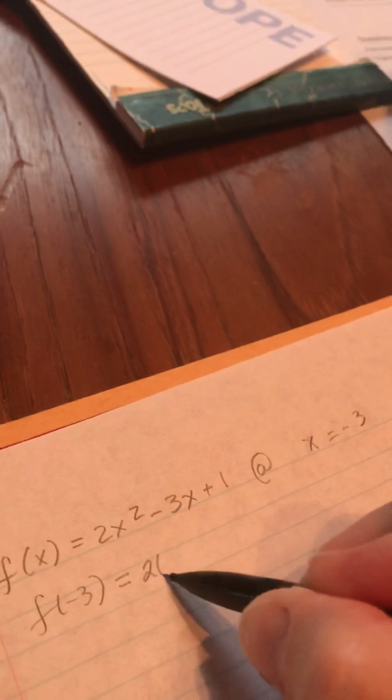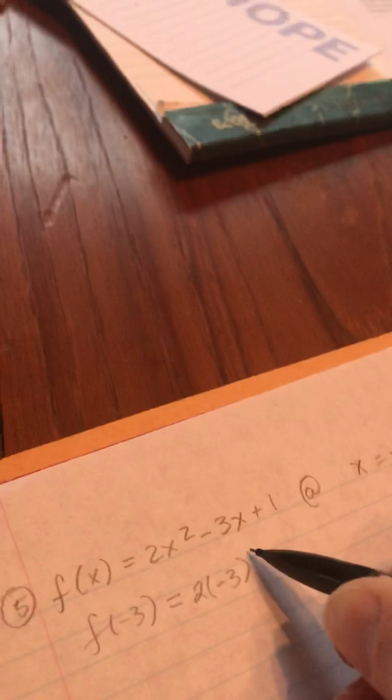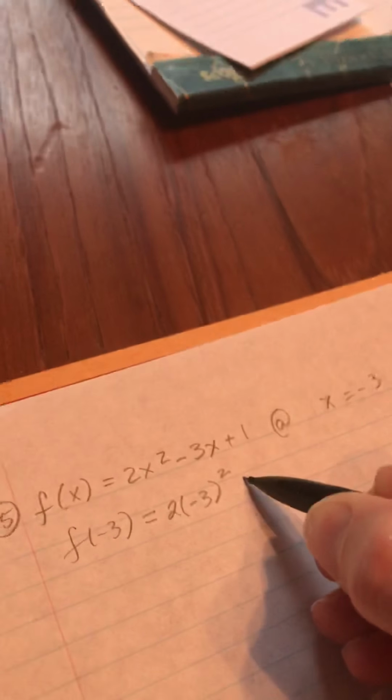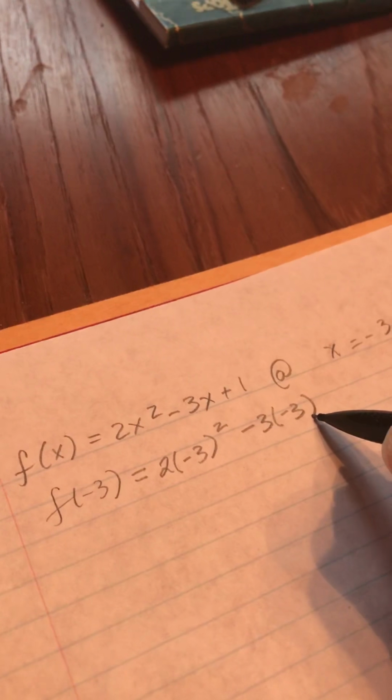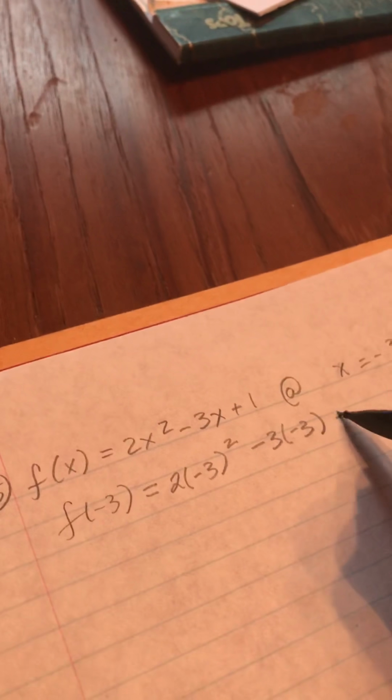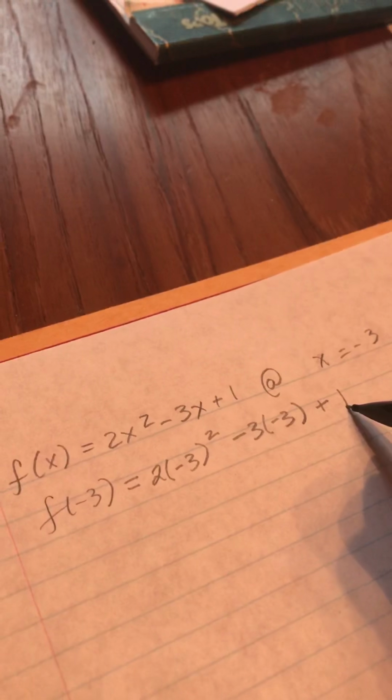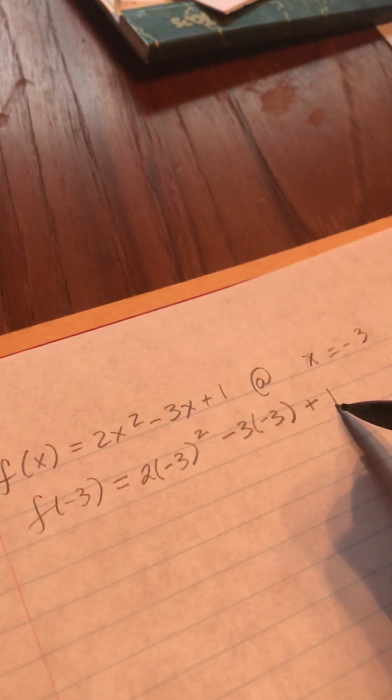You evaluate something at a value of x. X equals negative 3. In other words, we're finding f of negative 3. So f of negative 3 is equal to what you get when you plug in negative 3 for x. To do that, you want to carefully put parentheses around it, especially when it's squared, and substitute it in. Even there, parentheses are good just because it's negative. And then you've got the plus 1. So everywhere there's an x, you plug in a negative 3 in parentheses.